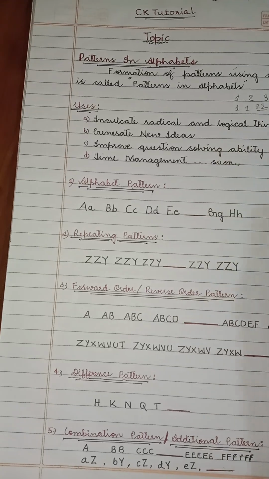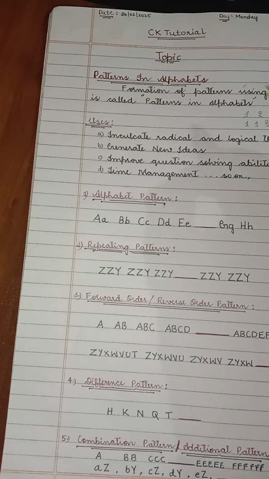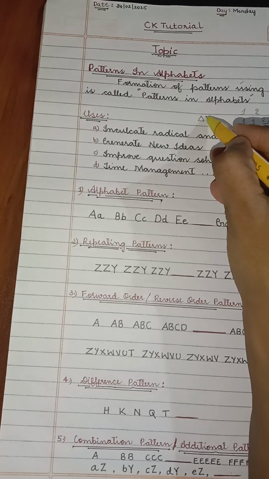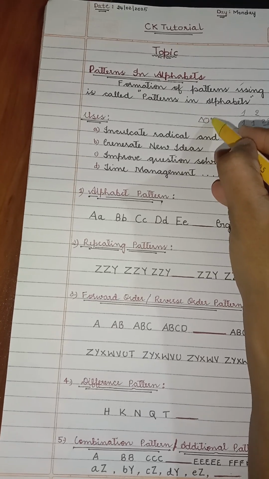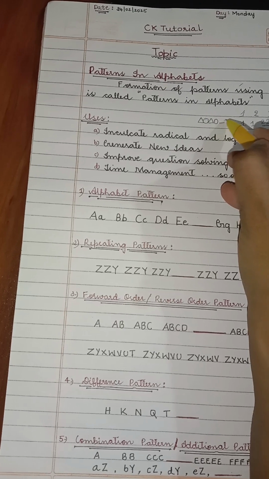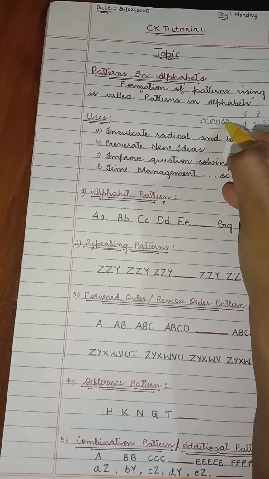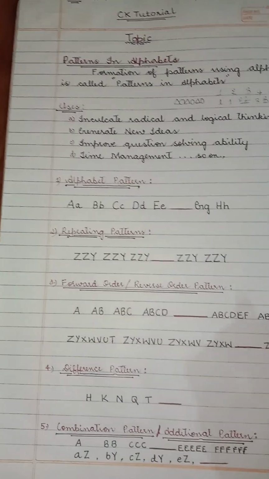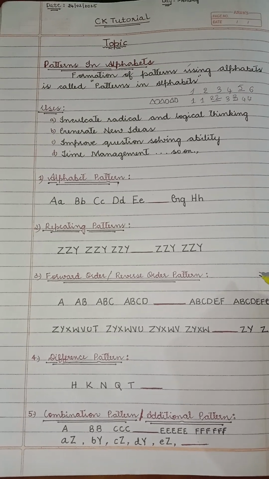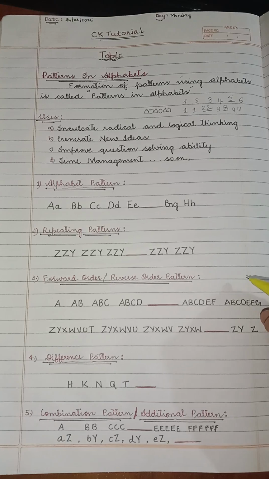And in shapes we create patterns like triangle, circle, triangle, circle, empty, circle. So these kinds of patterns we create by using the English alphabets are called patterns in alphabets.